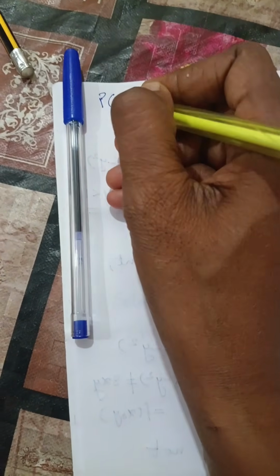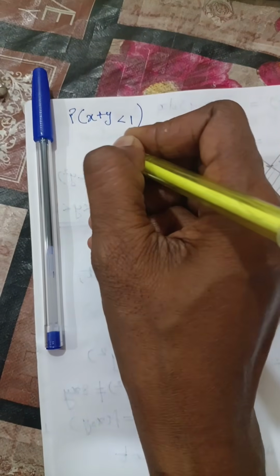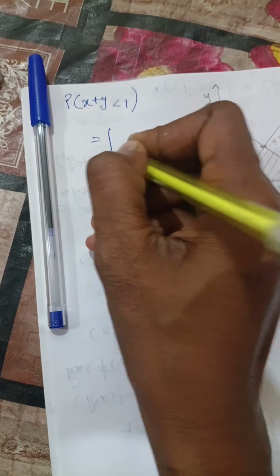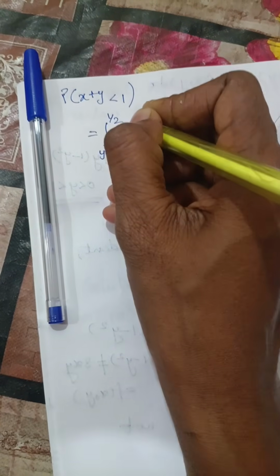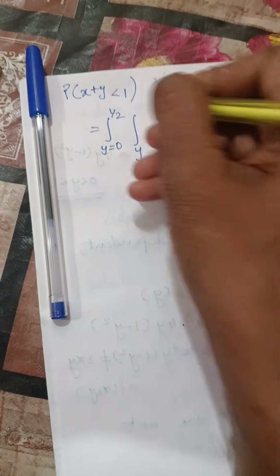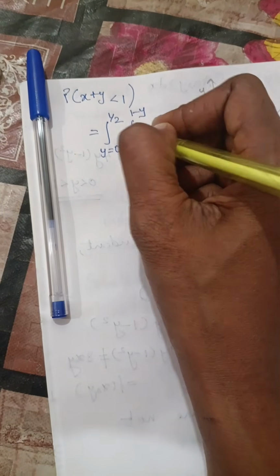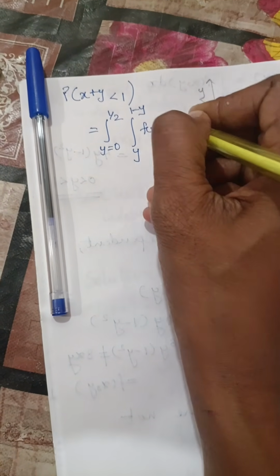So the probability of x plus y less than 1 will be equal to the integral, y ranging from 0 to 1 by 2 and x ranging from y to 1 minus y, f of x y dx dy.